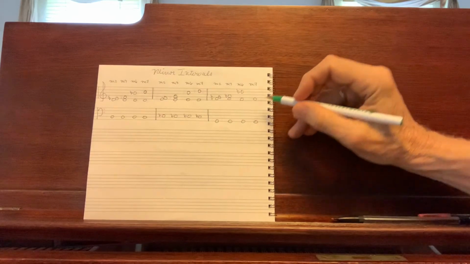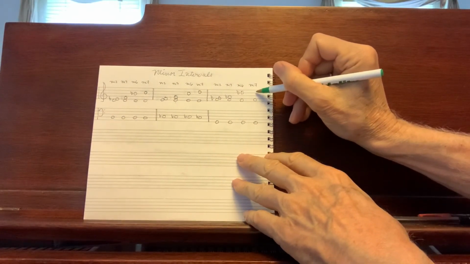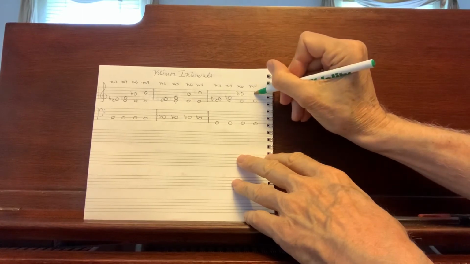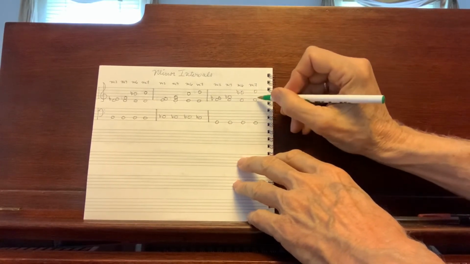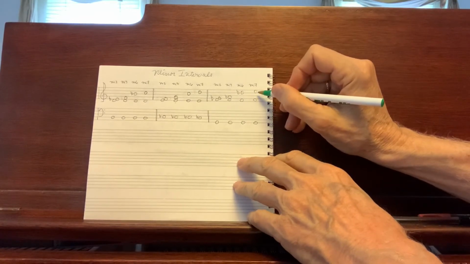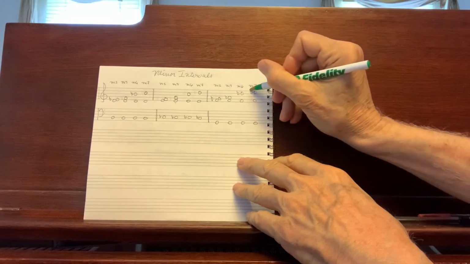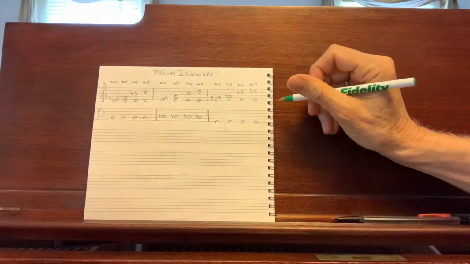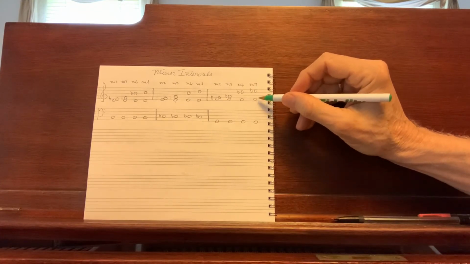And I need a minor seventh above F. So I'm going to count 1, 2, 3, 4, 5, 6, 7. That brings me to an E. So an F to some kind of E. We know F to E is a major seventh, so I lower the E to an E flat. And F to E flat is a minor seventh. Here's F to E. And F to E flat.